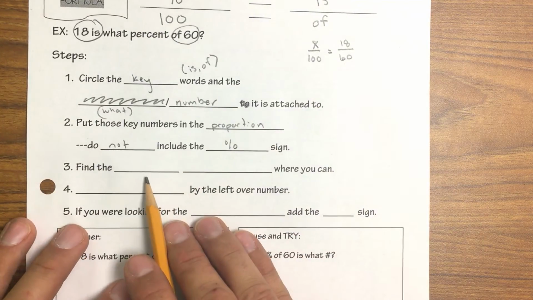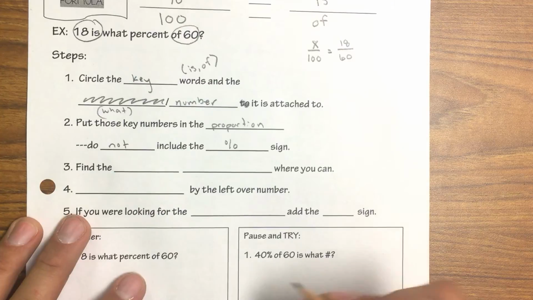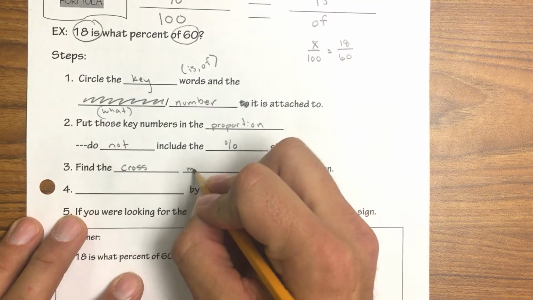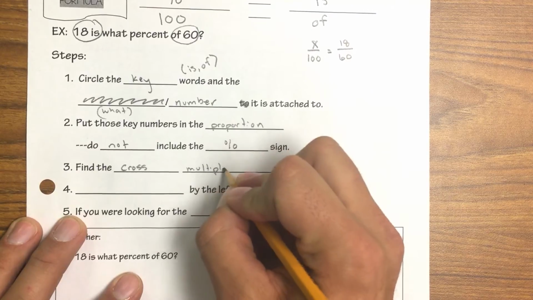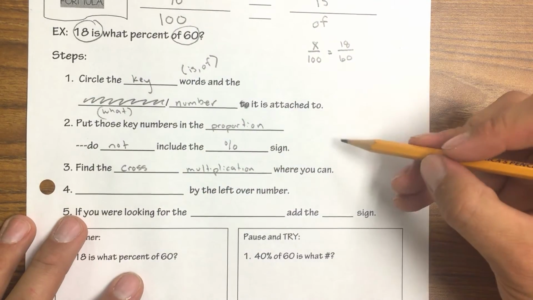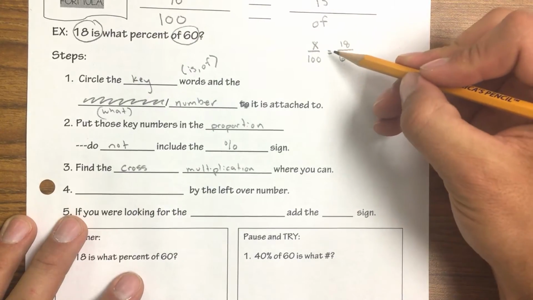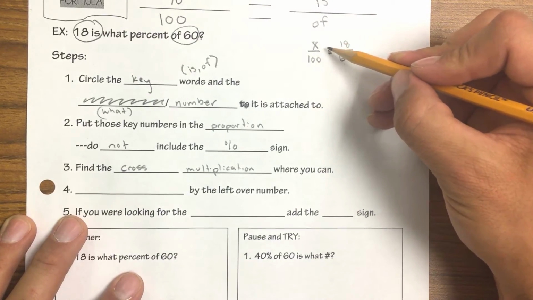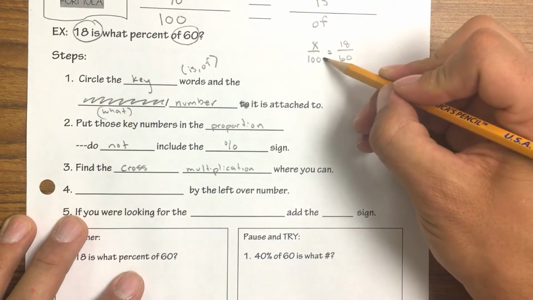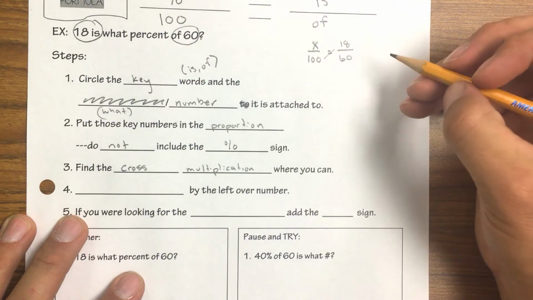Okay, now step 3 says to find the cross multiplication. So find the cross multiplication where we can. And this is just like solving proportions that we did before. If I look at my proportion, I can't cross multiply x and 60. That doesn't help me solve the problem, but I can cross multiply 100 and 18.